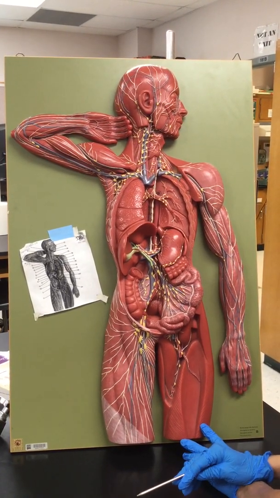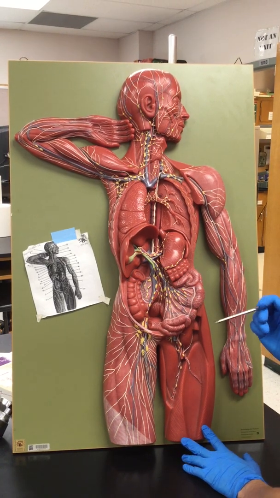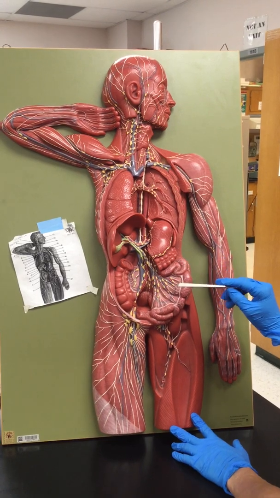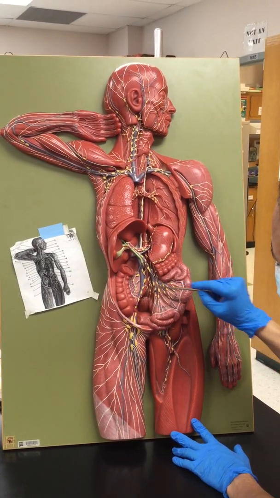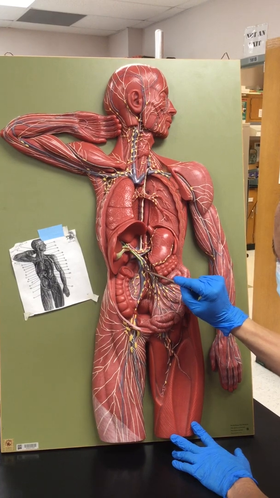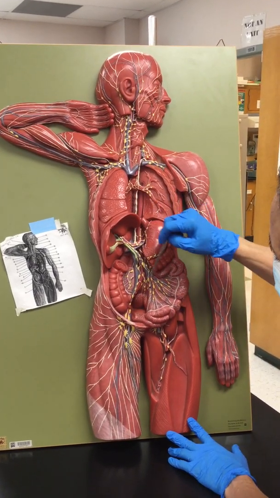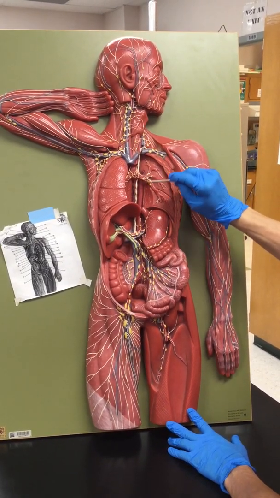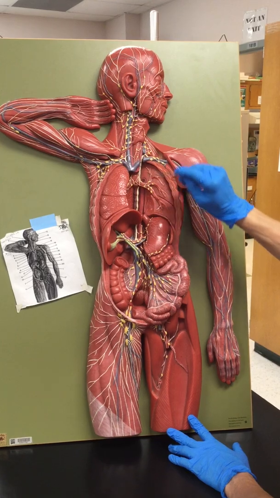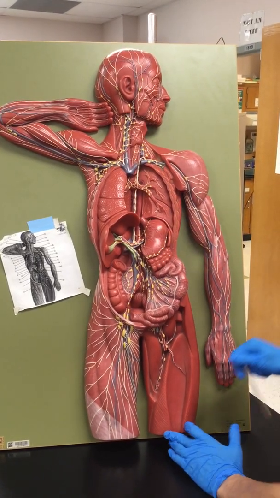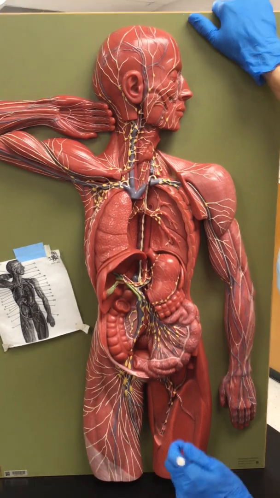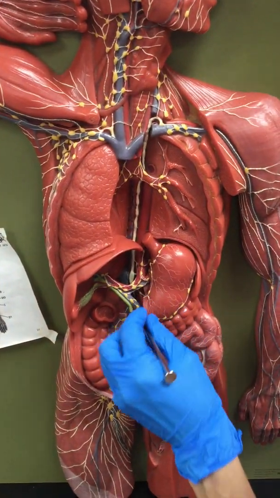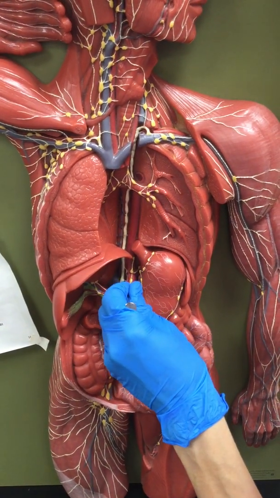Now for the vessels, we have these vessels that carry the lymph. We have these lumbar trunks that merge, and together with the mesenteric trunks, they form this long duct that is called the thoracic duct. Before it forms the thoracic duct, we have this dilation just behind this branch of the celiac trunk, which is called the cisterna chyli.